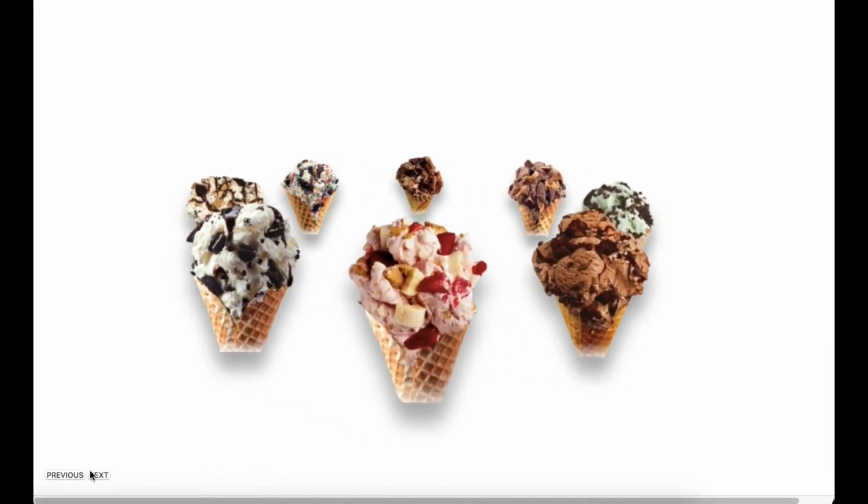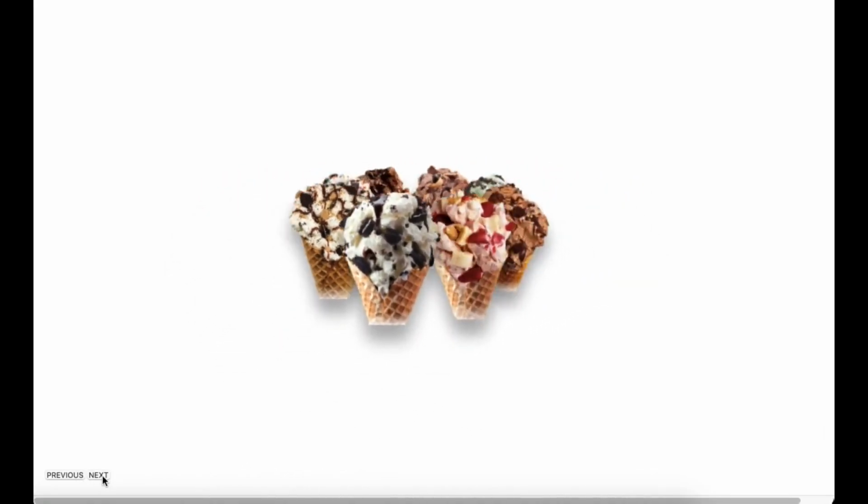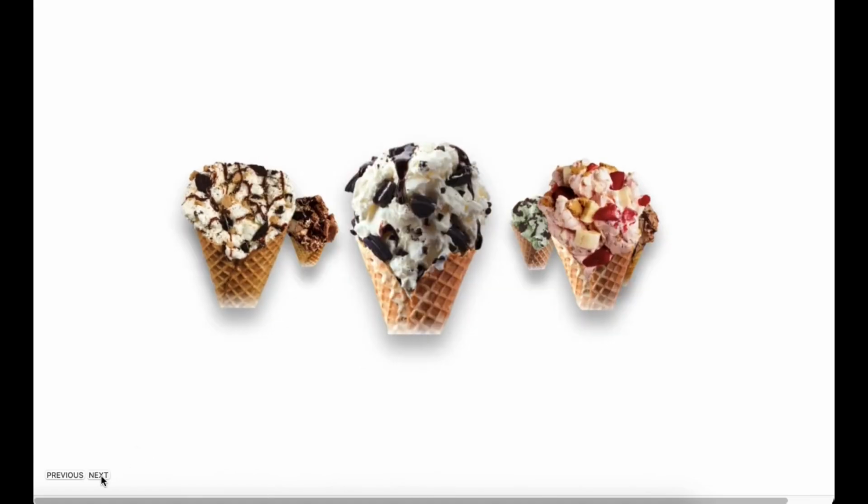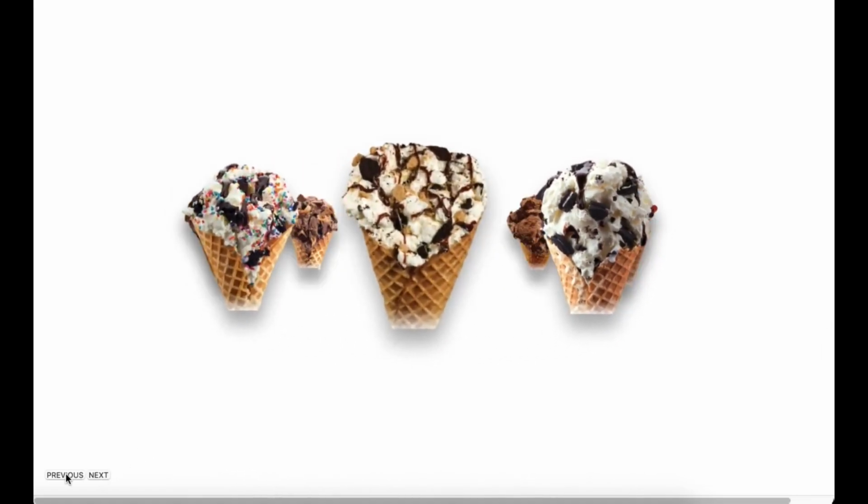In part 1, we demonstrate how you can turn a 2D carousel into a 3D carousel with JS and maths.